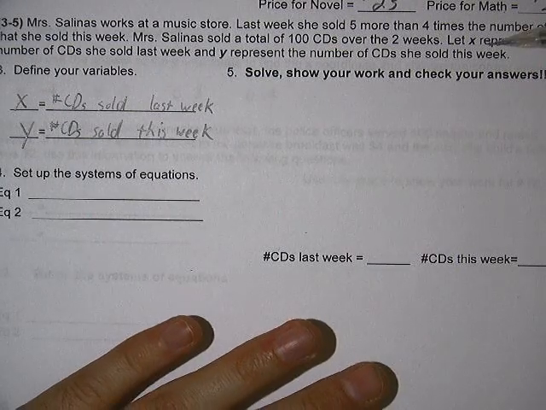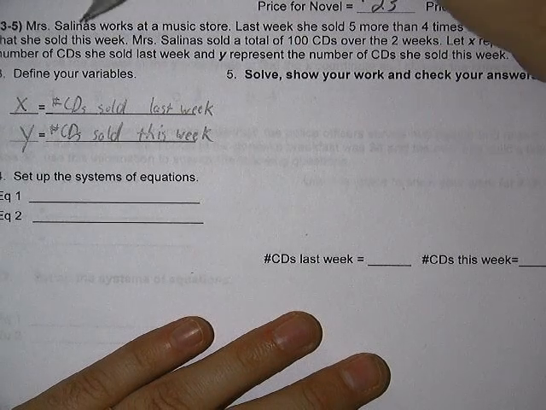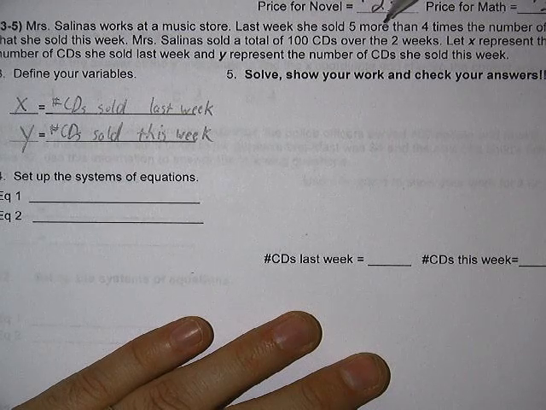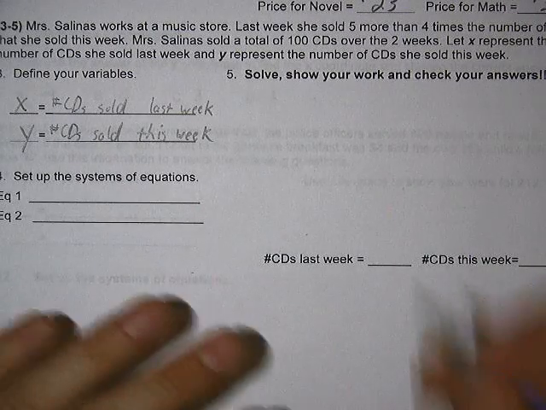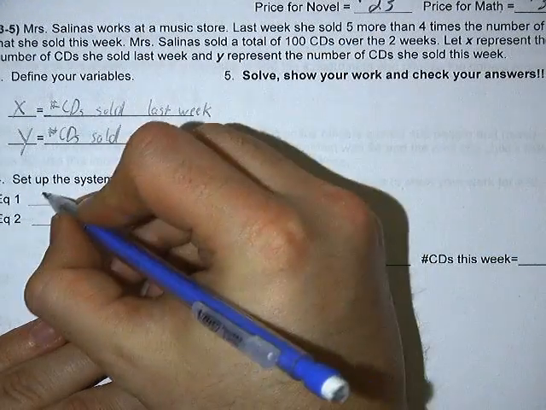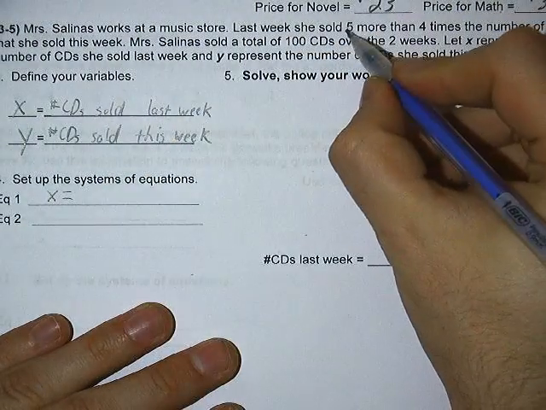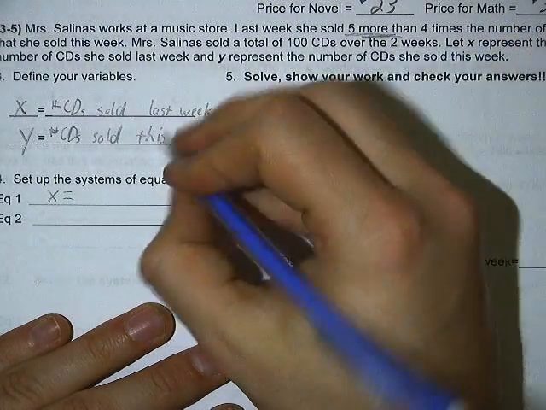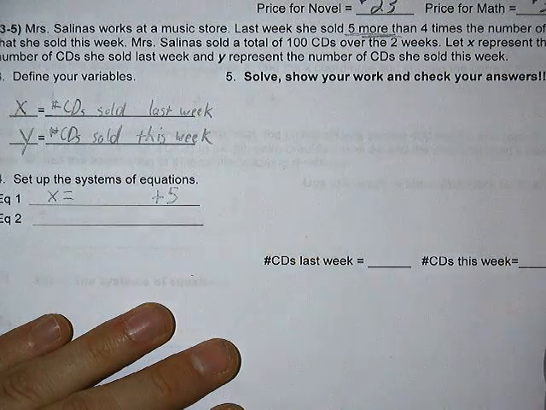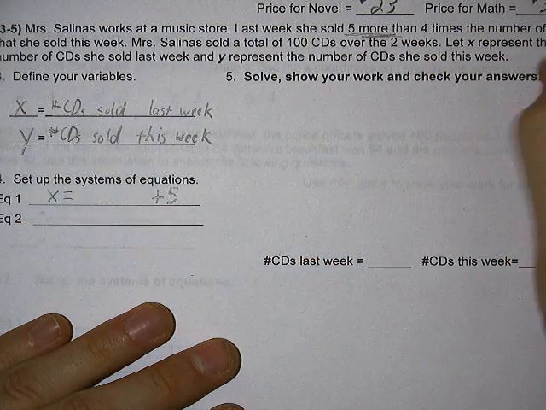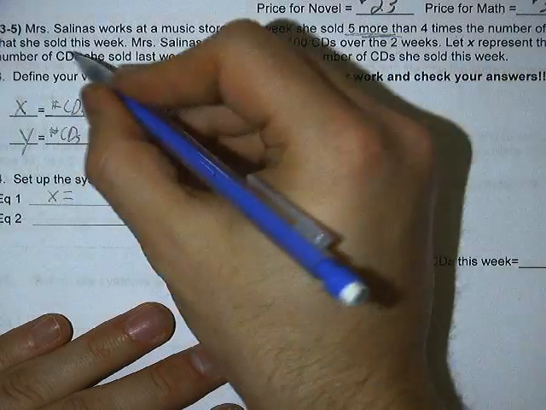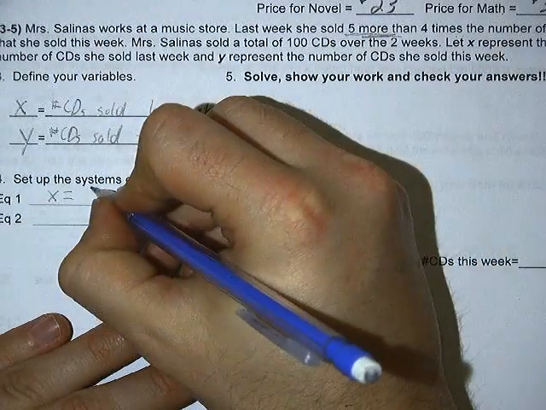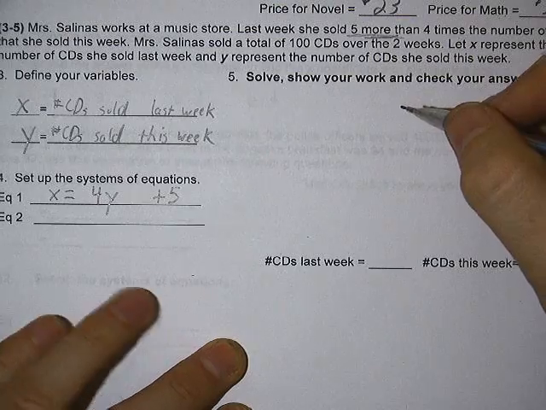Well, let's go back up and look at our equations, our sentences. Miscellaneous works in music store, no important information there. Last week she sold 5 more than 4 times the number of CDs. So let's say last week. Last week is X. So X equals 5 more than. Now just like above when we have that less than, that means add, but we have to do it at the end, so plus 5. And I always give myself a little bit of room to work there. And then 4 times the number of CDs that she sold this week. Well, CDs this week is Y. And then 4 times that would be 4Y. So we got 4Y plus 5.